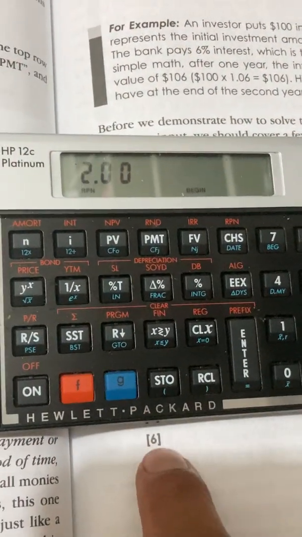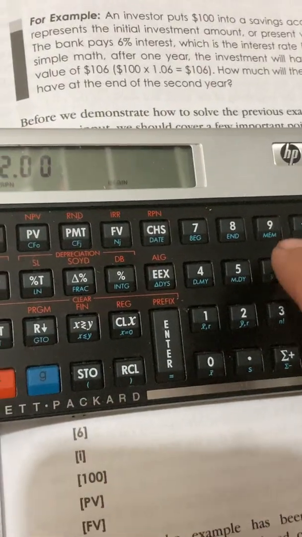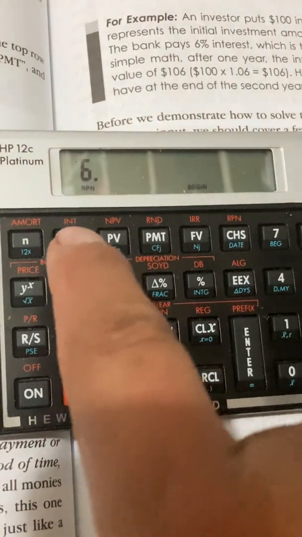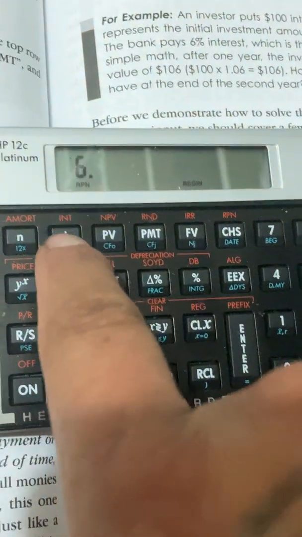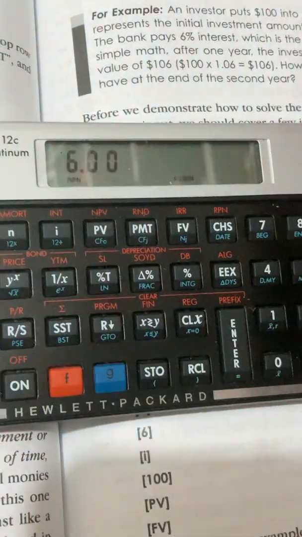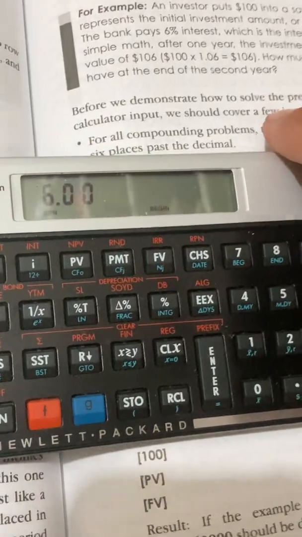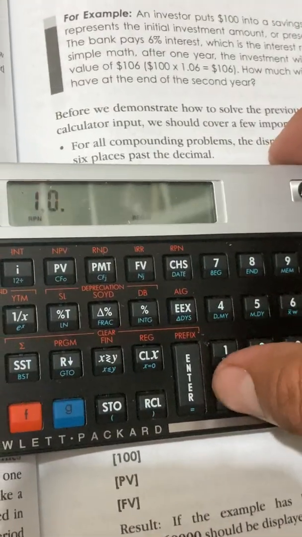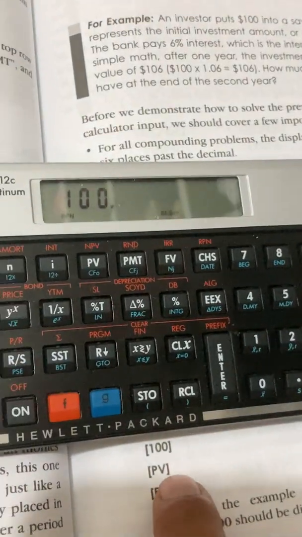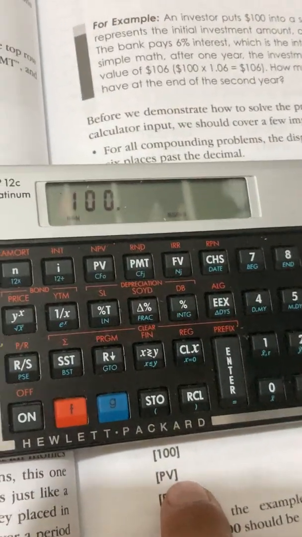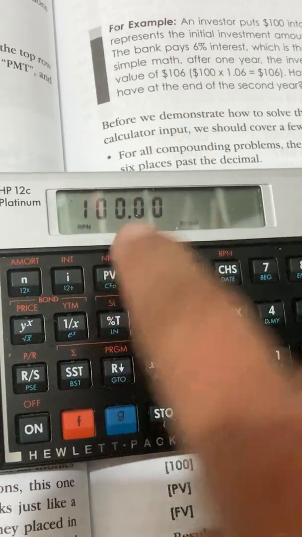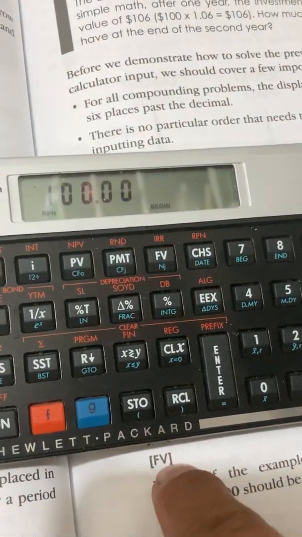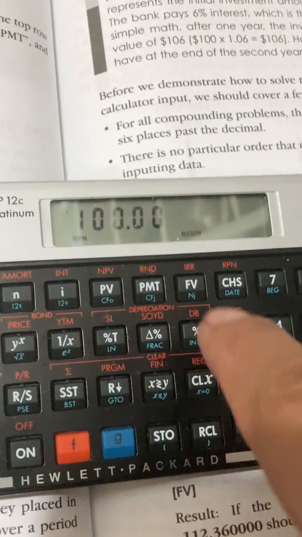Now press the number 6. Put that in the interest rate register. 6.00 should be displayed. Now press 100. Put that in the present value register. And then just press FV for future value.